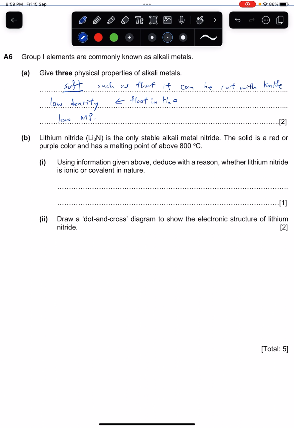Okay, question 6b, part 1. Read the question. What do they say? Using information given above, reason. What is the information you have? Color? Who cares about color, right? Melting point of above 800. So you need to quote it. So it is actually ionic because it has a high melting point of above 800 degrees Celsius. That's it.